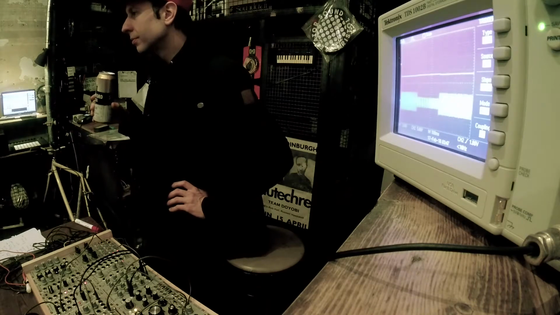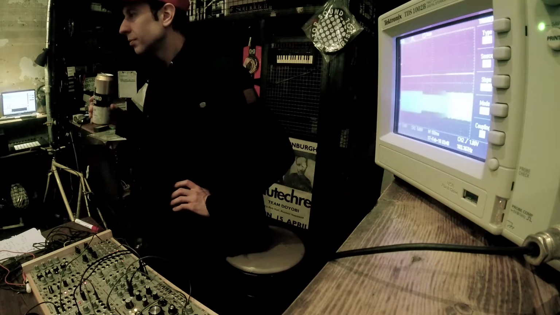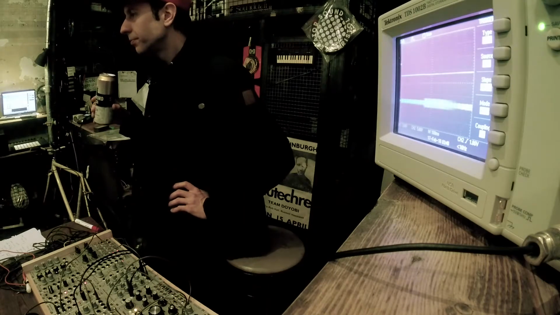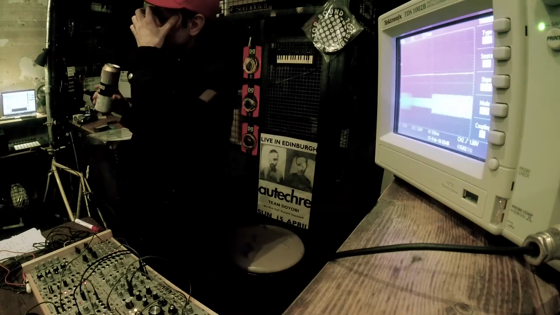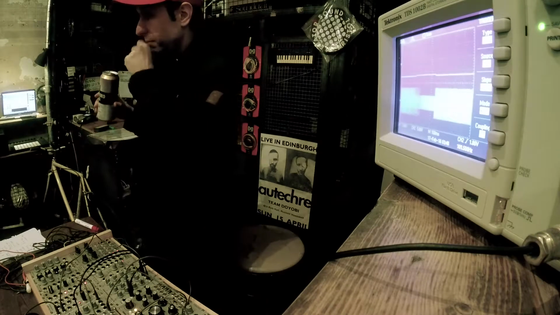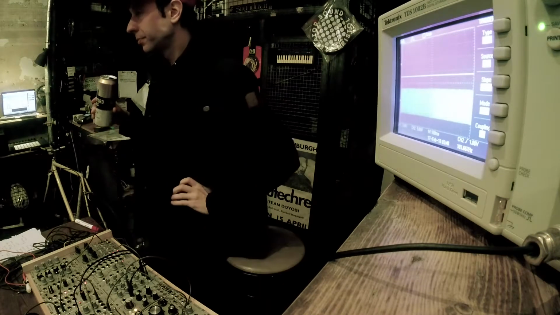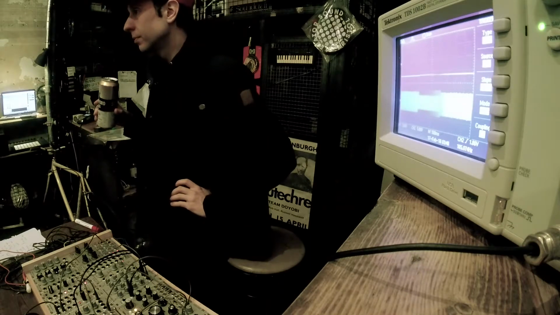So what I did was I took the Wobble Bug into it, and it has two oscillators on it. One's just a standard sine wave. I took it into the sine wave on that one, and then into the oscillator that you can fold, and I turned everything up. I turned the FM all the way up, I turned the folding all the way up.